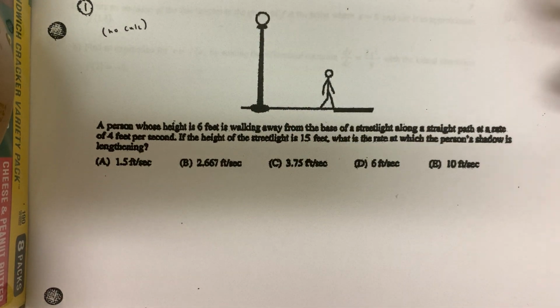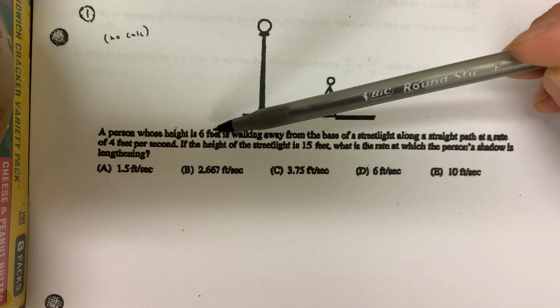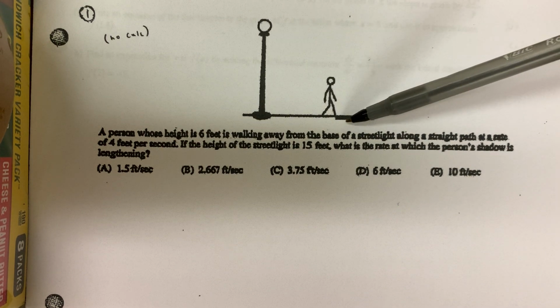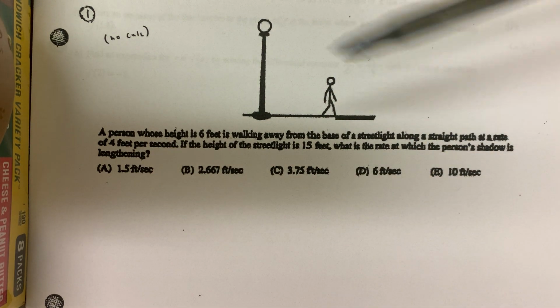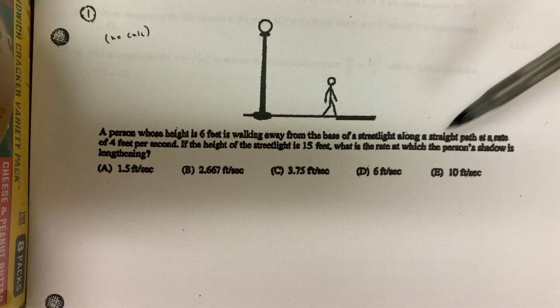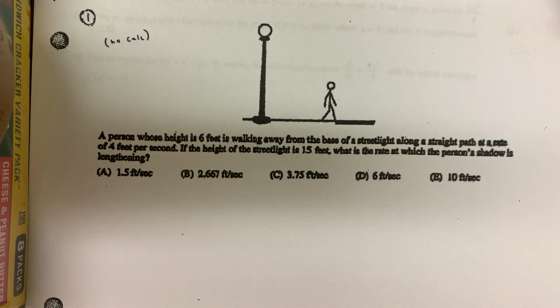And really, it's a problem that deals with shadows. All right, so we have a person who's not me, because the height is 6 feet, walking away from the base of a street light at a straight path at a rate of 4 feet per second. If the height of the street light is 15 feet, what is the rate at which the person's shadow is lengthening? So hopefully you realize that this is a related rate problem.